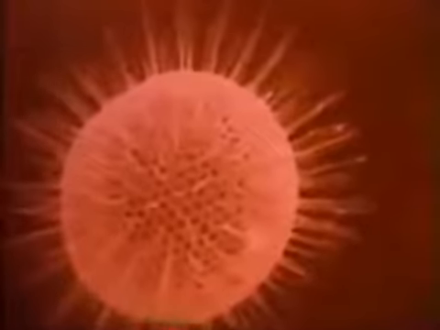Seen with a standard microscope, the skeleton of this marine creature is barely discernible. But magnifying it thousands of times shows that it's not only a sphere, but that it's a complex structure made of many parts.